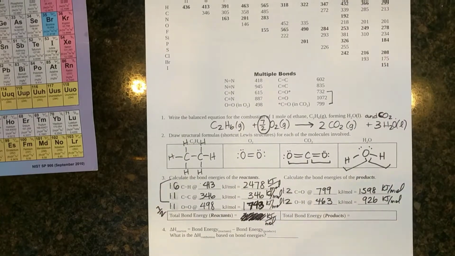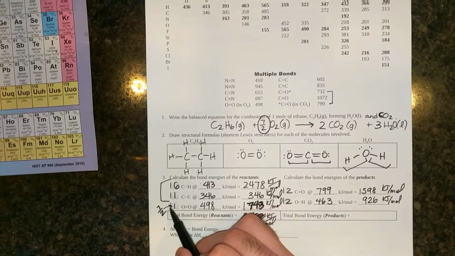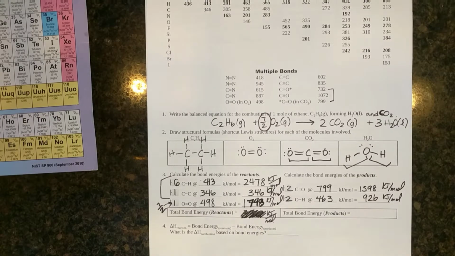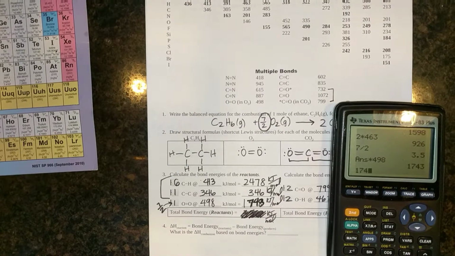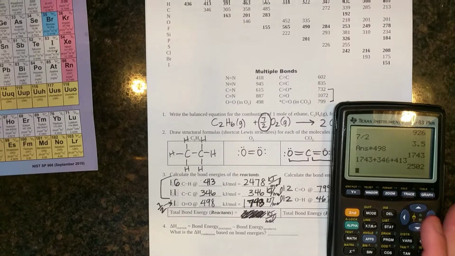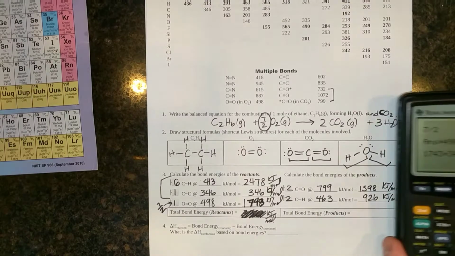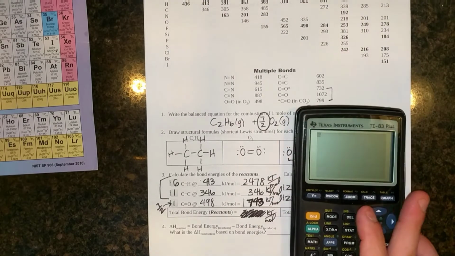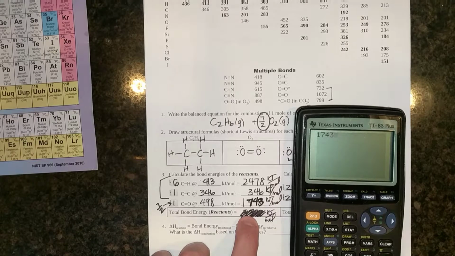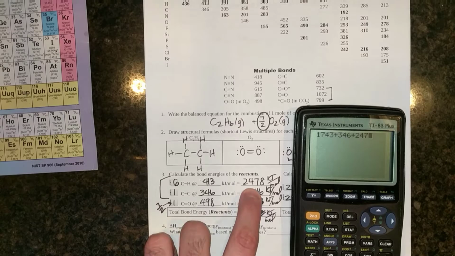So I made this mistake on purpose, so I was just calculating the bond energies. I was just showing you where they are, but now I'm saying, all right, I want the bond energies of my reaction here. So I have 7 half O2s, and if I do that, that gives me 1743. And so now I'm gonna do 1743 plus 346 plus, oh, I did wrong numbers. Sorry, 1743 plus 346 plus 2478.